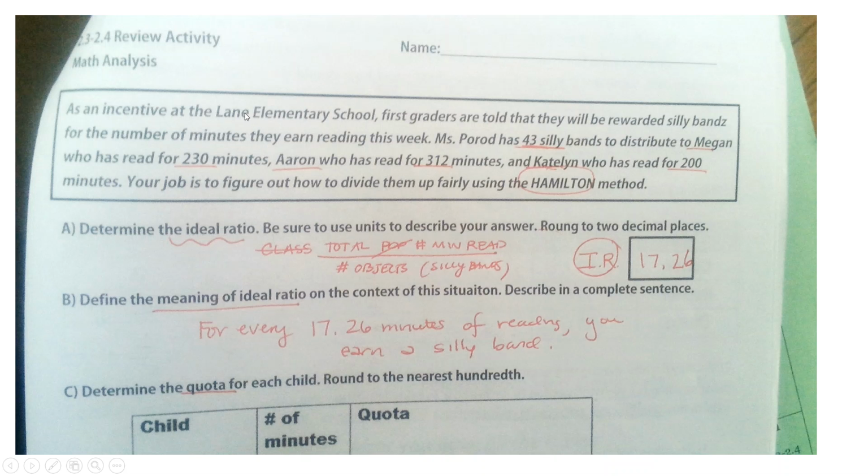So we have an incentive at the Lane Elementary School. Let's hear a shout out from any of you who went there. Woohoo! And they are giving away silly bands for minutes for reading. So Miss Parada has 43 silly bands, and Megan read 230 minutes, Erin 312, and Caitlin 200. We're going to use the Hamilton method to determine how to distribute the 43 silly bands, or apportion them.